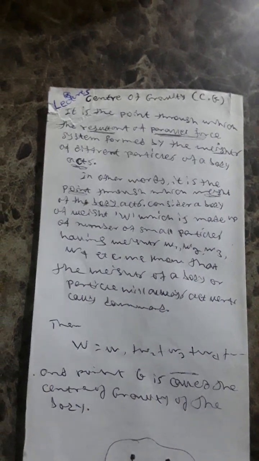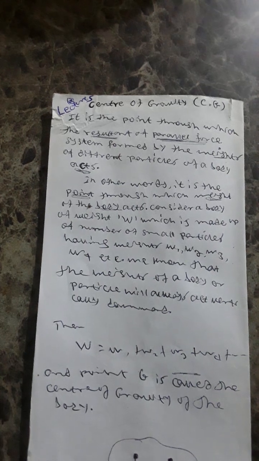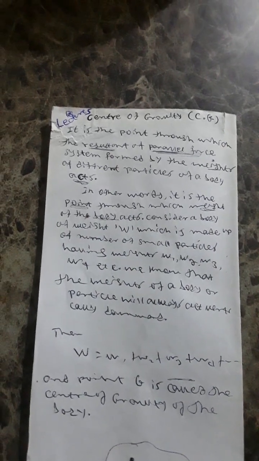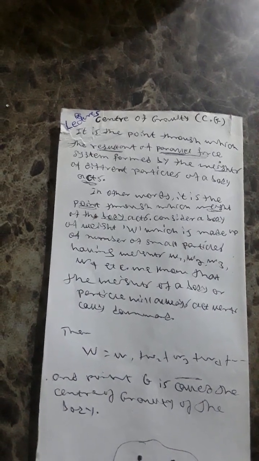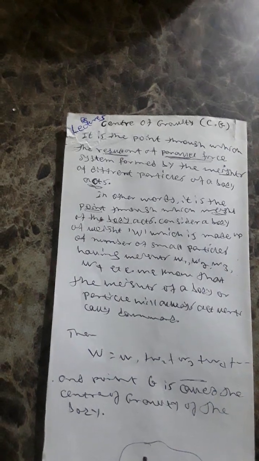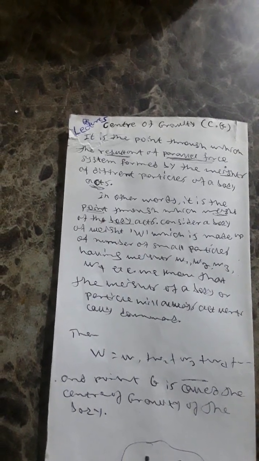Lecture 5, Center of Gravity. It is a point through which the resultant of the parallel forces system formed by the weights of different particles of a body acts. In other words, it is a point through which the weight of the body acts.